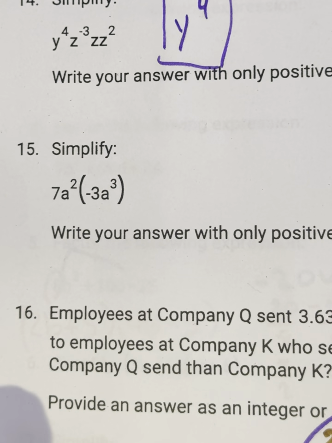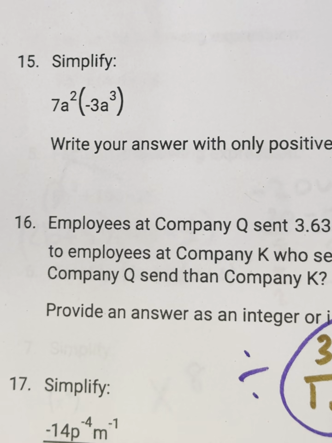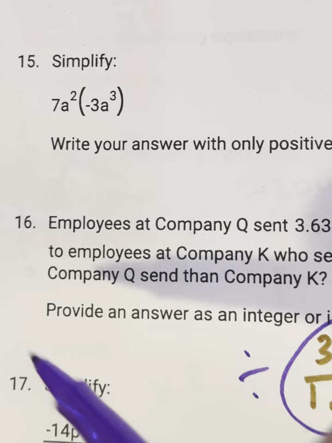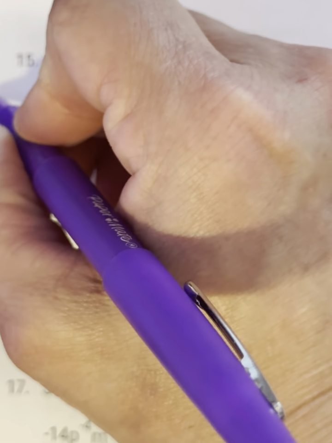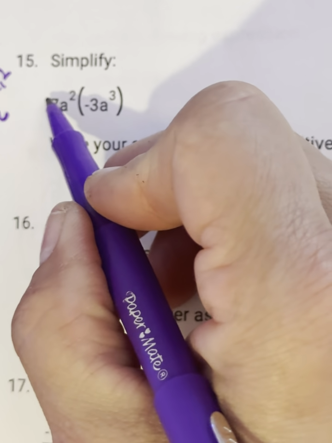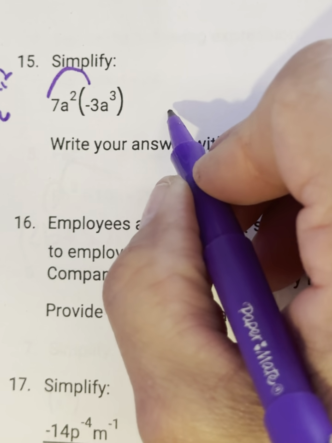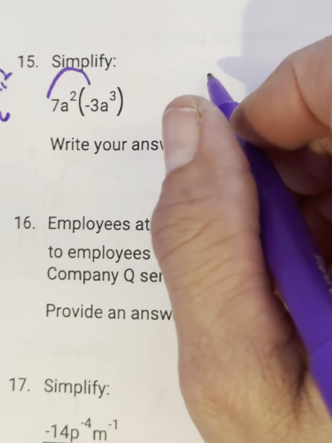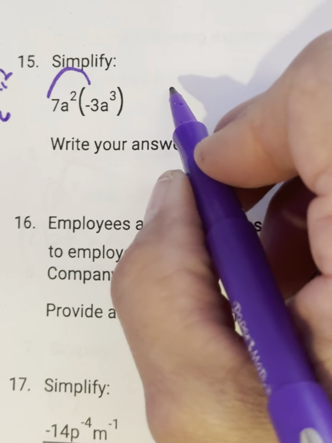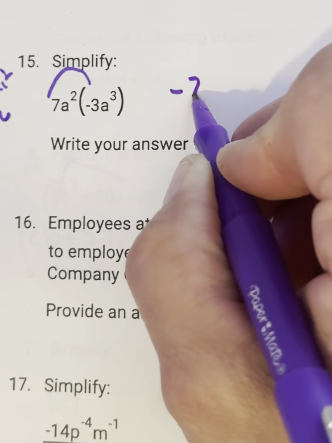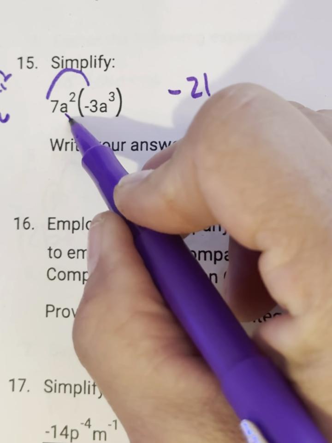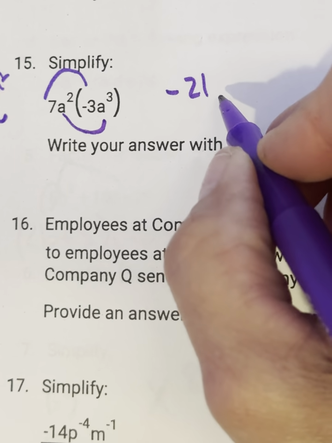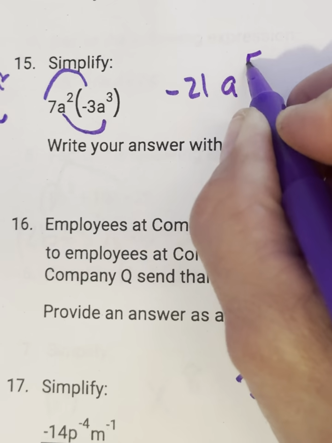Okay, 15. This one is also unit 6, and we are multiplying. So 7 times negative 3, or it could be an exponential, it could be either, both. 7 times negative 3 is negative 21, and when you multiply, you add the exponents. So 2 plus 3 is 5.